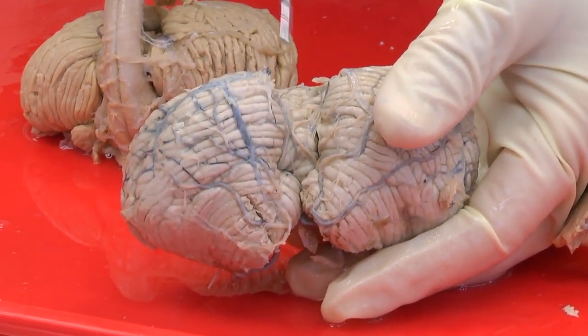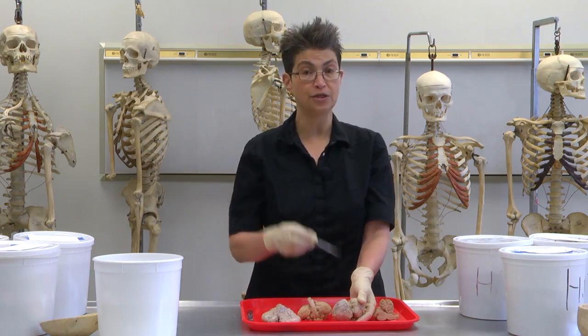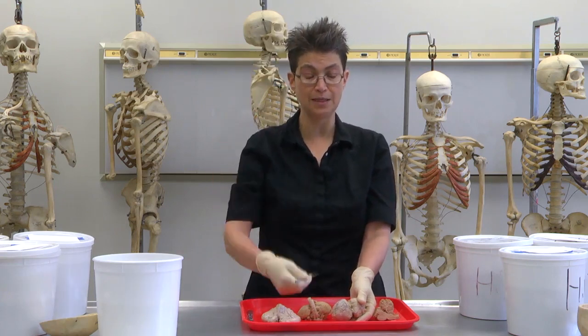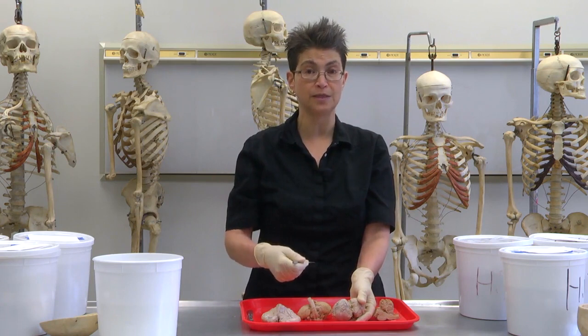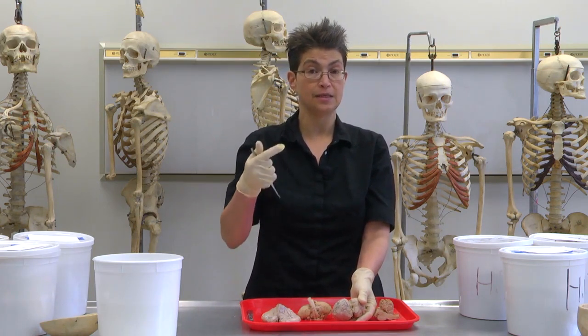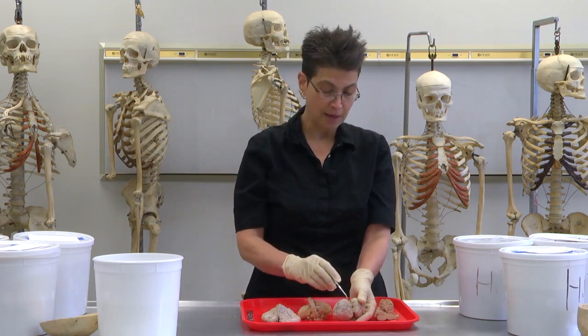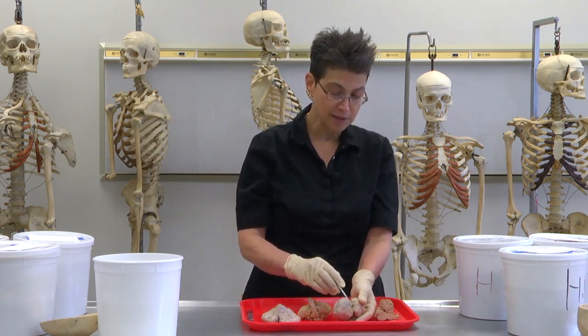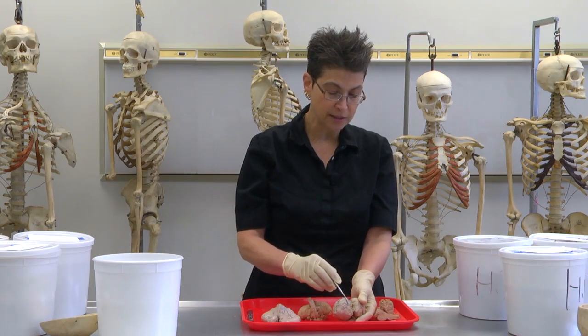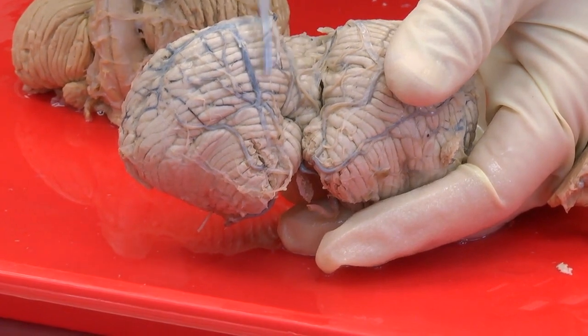This vermis is responsible for motor learning and coordination of midline movements, such as walking and gait, balance, speech, and it contributes to eye movements as well. Right next to the vermis is a very indistinct area called the paravermis, meaning next to the vermis.